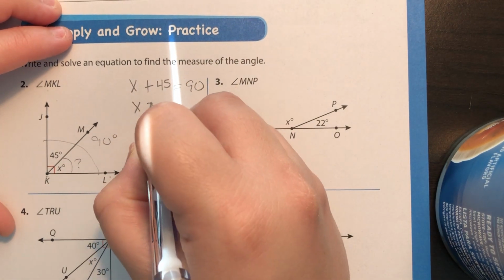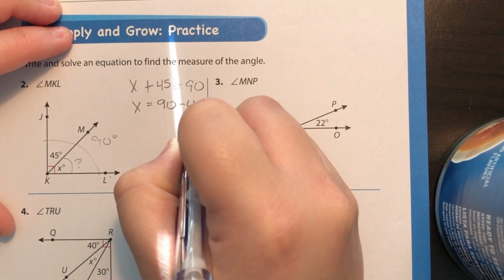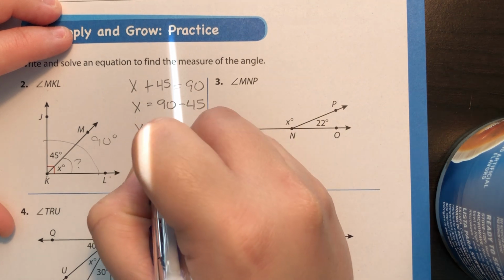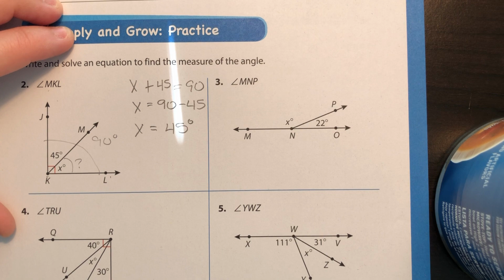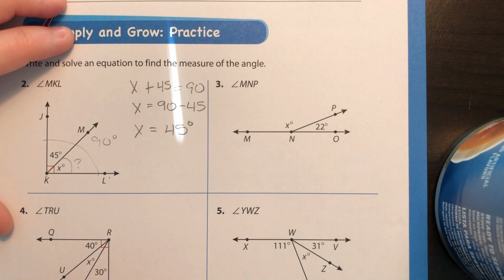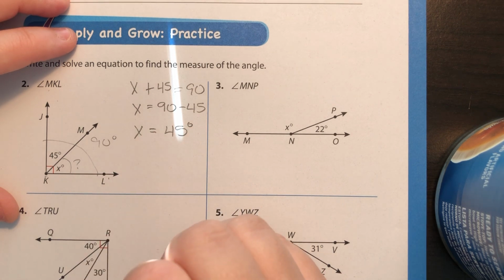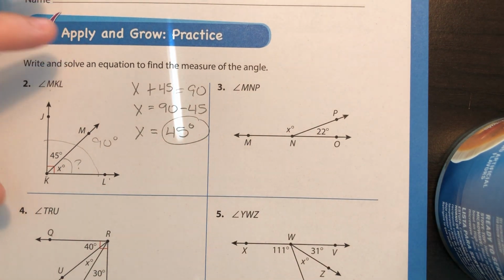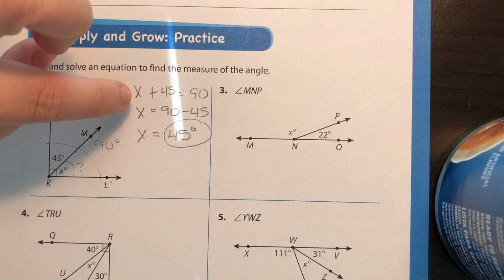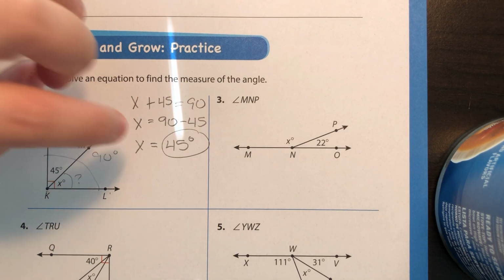So I do the inverse operation. 90, take away 45 to find the missing angle, and the angle is 45 degrees. Do I have to go through all these steps every time? I just think this looks organized, so that's why I do it this way. The measurement of the angle is 45 degrees. Plus, they said to write and solve an equation. This is an equation that I'm solving.